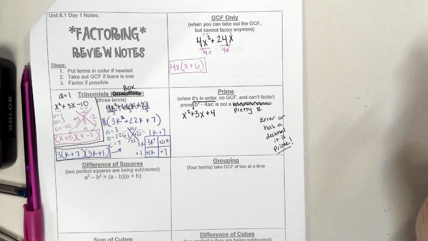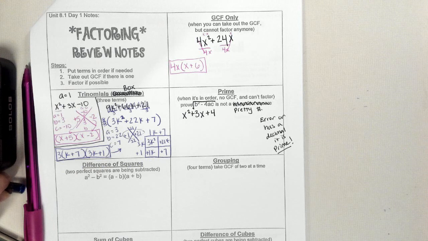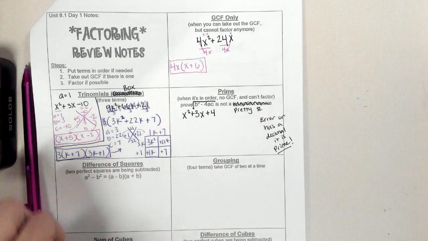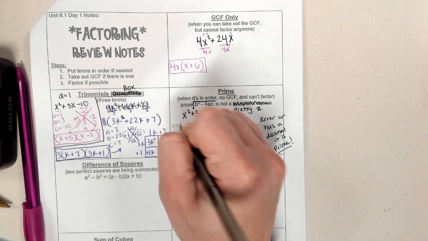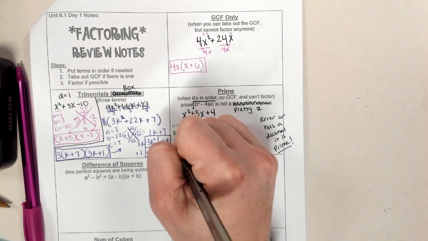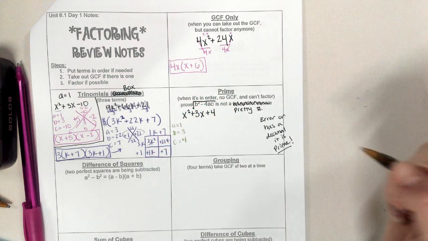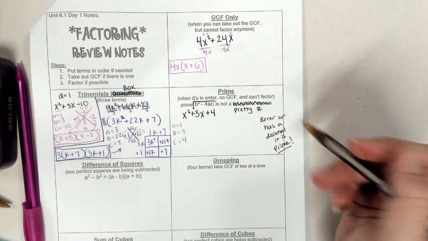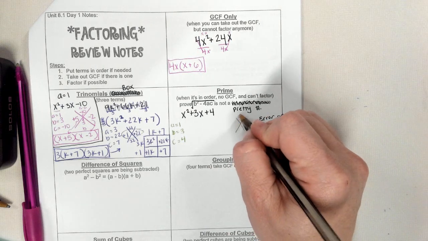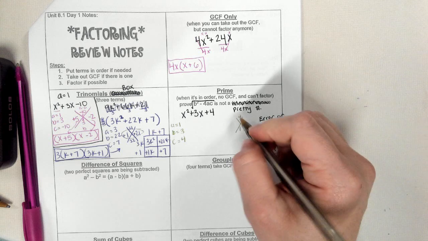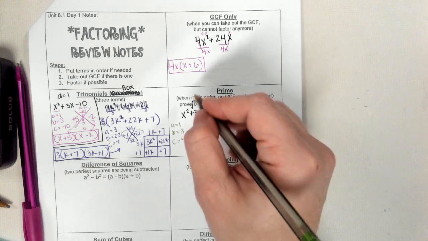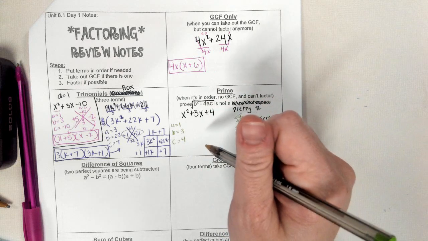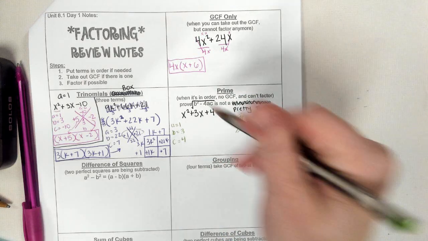Okay, so normally right here you would try to find your A, B, and C. What's A? What's B? And what's C? And you would try to do your X. Well, the only thing that multiplies to give you 4 is 1 and 4 and 2 and 2, which will never add to 3. So that's why this is prime. But to prove it on problems that are harder to prove with the X, you're going to use this.